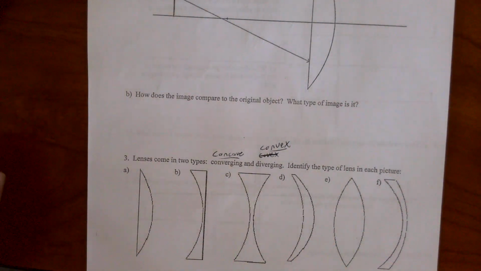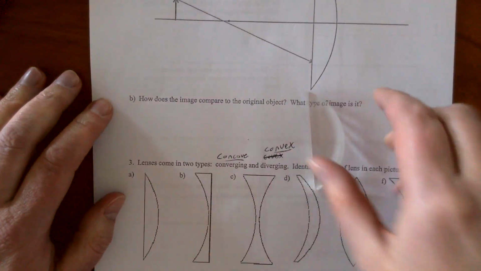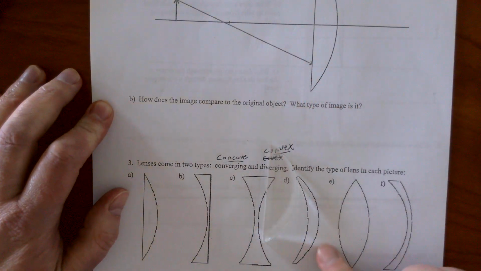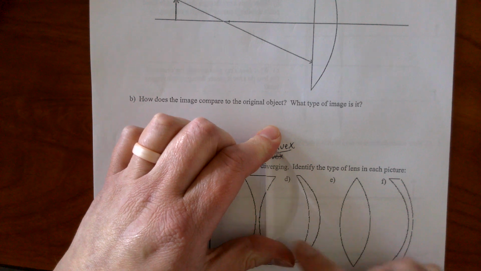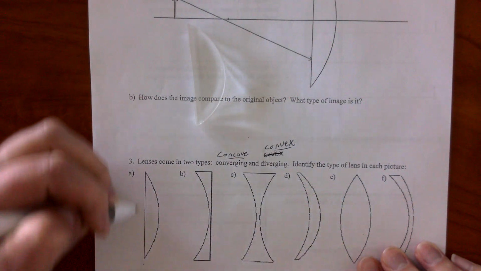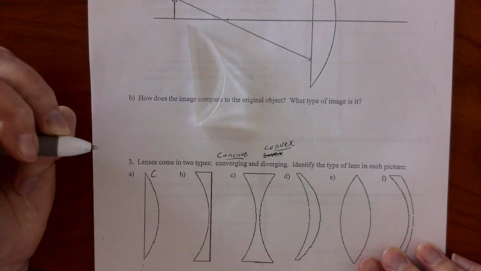As a basic rule, converging lenses are similar to this, where they bulge out. So, for example, this right here is a converging lens.